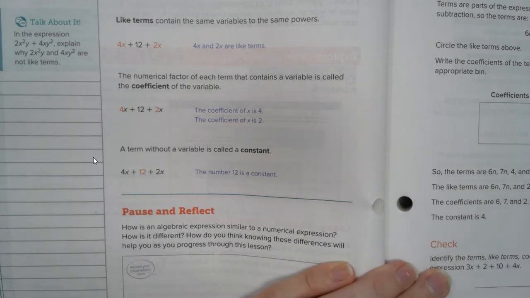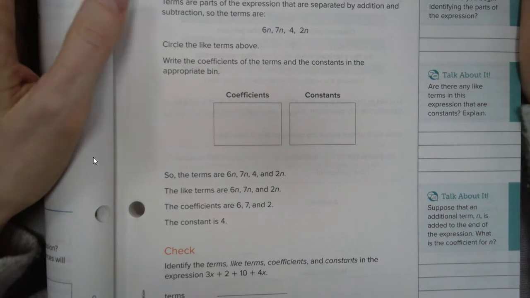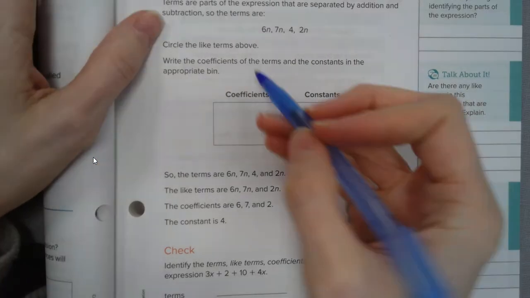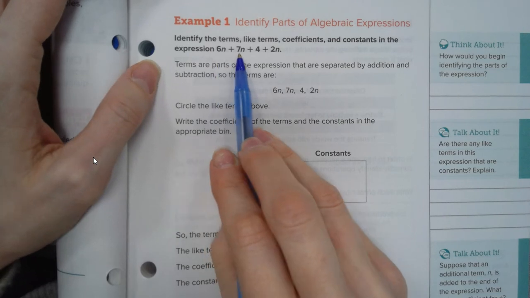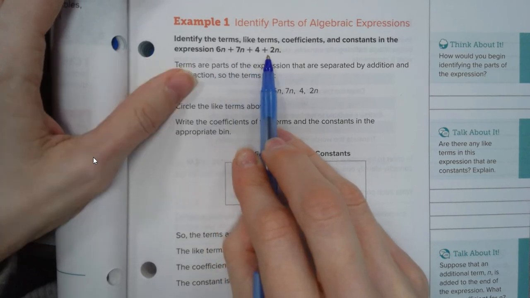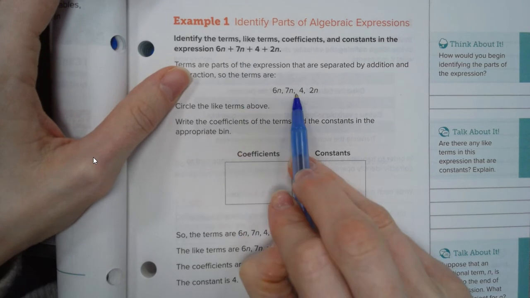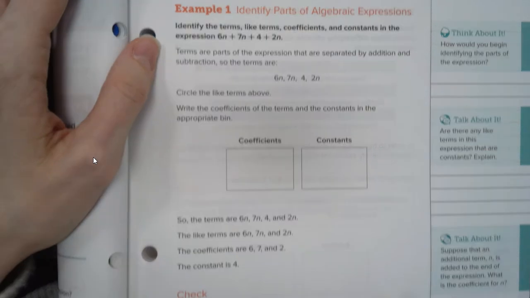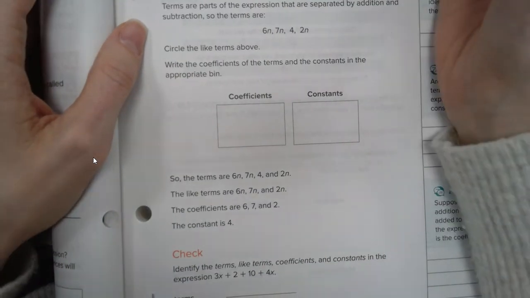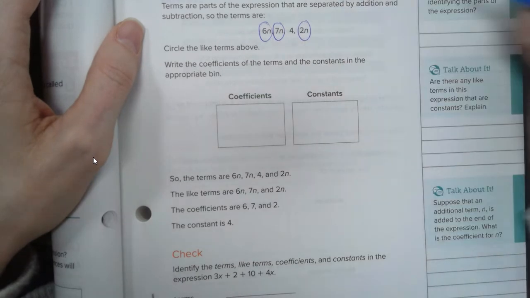So let's go ahead and try some examples. Identify the terms, like terms, coefficients, and the constants in the expression. So the terms in 6n plus 7n plus 4 plus 2n would be 6n, 7n, we see a 4, and 2n. Now it says circle the like terms. Which ones look like each other? The 6n, the 7n, and the 2n look like each other.